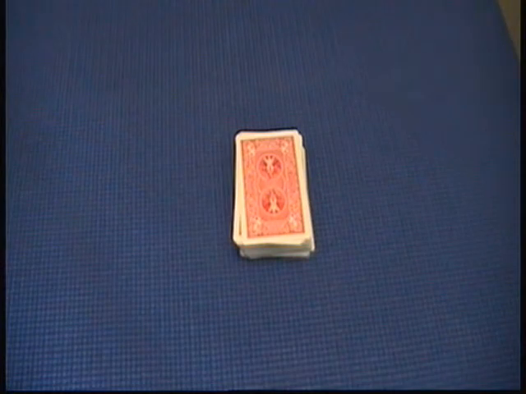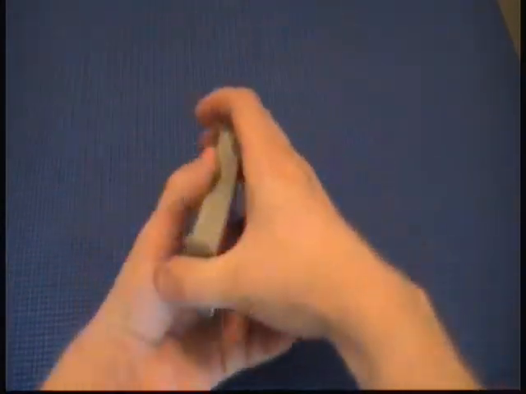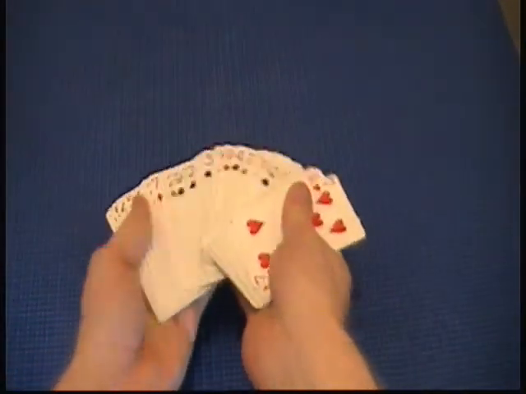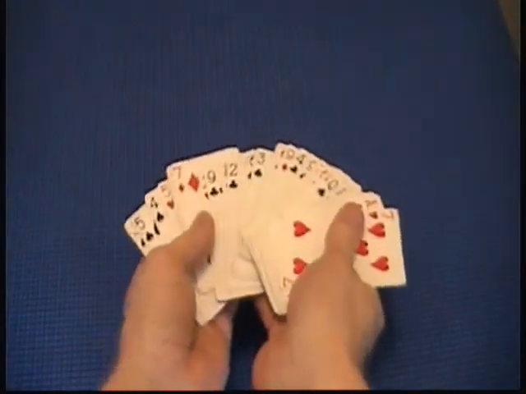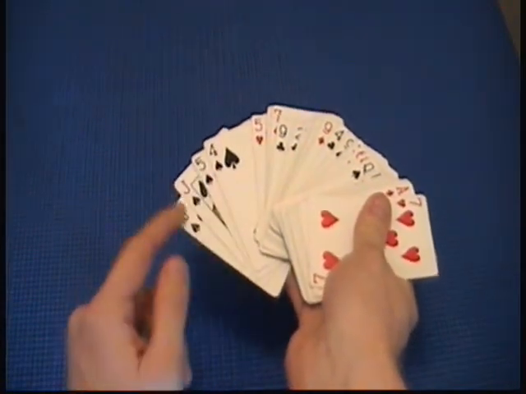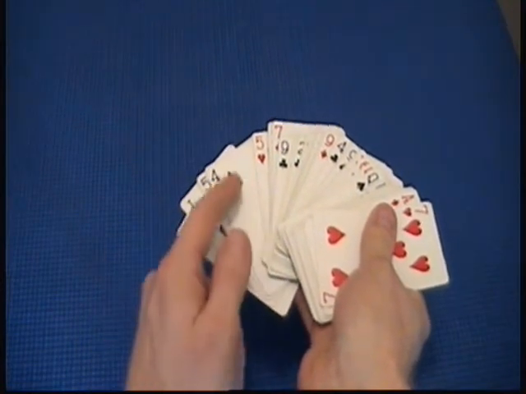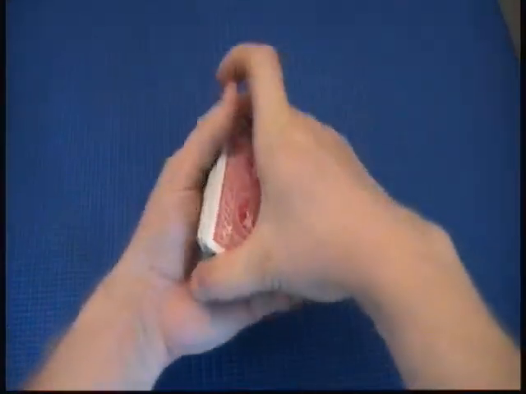So here's the simple solution to this complicated problem. You take a deck, hand it to a spectator, ask them to shuffle it whichever way they want, and you give it back to them. Then you can either spread the cards out on the table like I did, or you can just thumb through them like this to show that they're in a random order. But in reality, what you're doing is making a note of what the fourth card from the top is. In this case, the four of spades. So you've got to remember, four of spades.